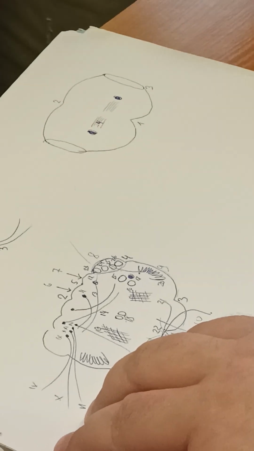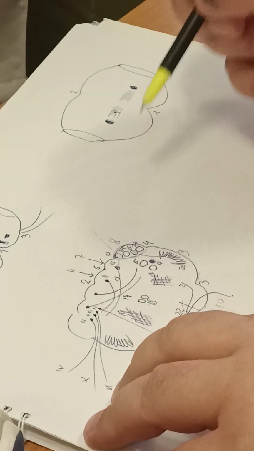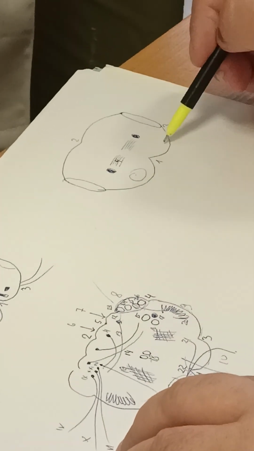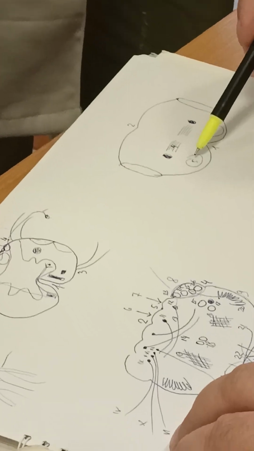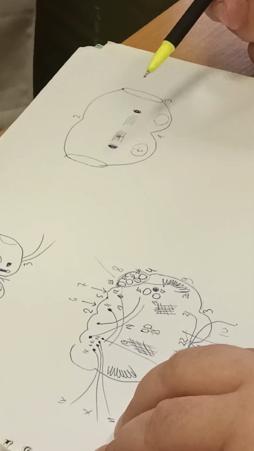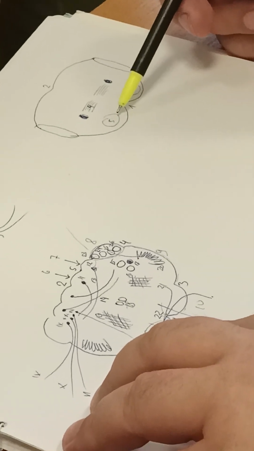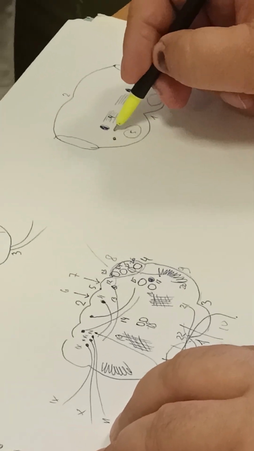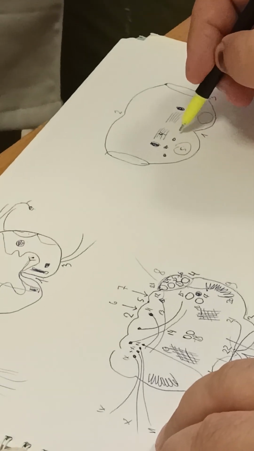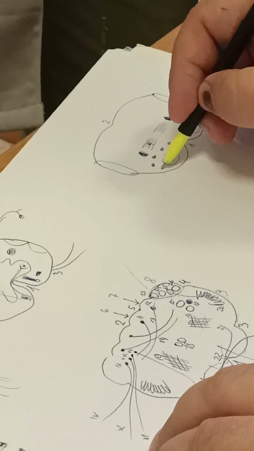In the ventral part we have pyramidal tracts, number 5: corticospinalis anterior, corticospinalis lateralis, and corticonuclearis, the same.